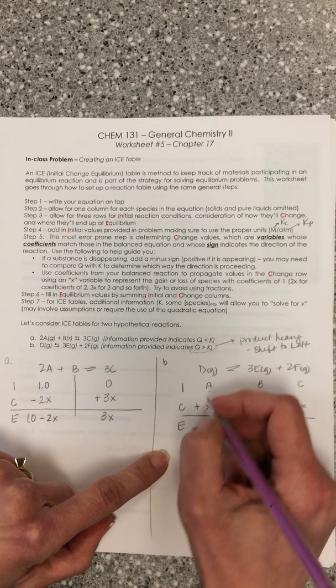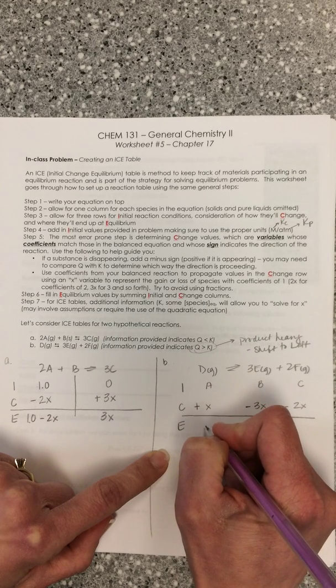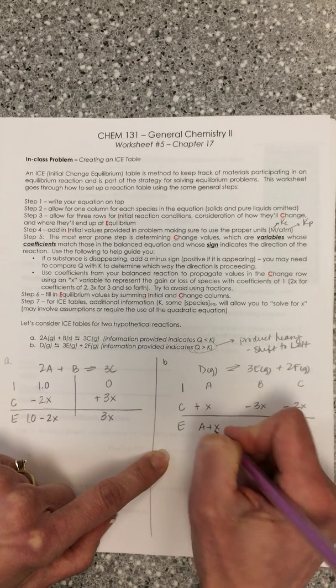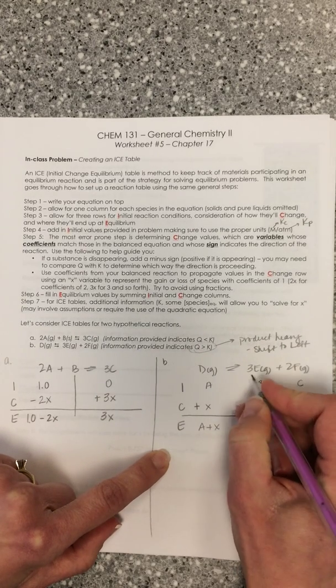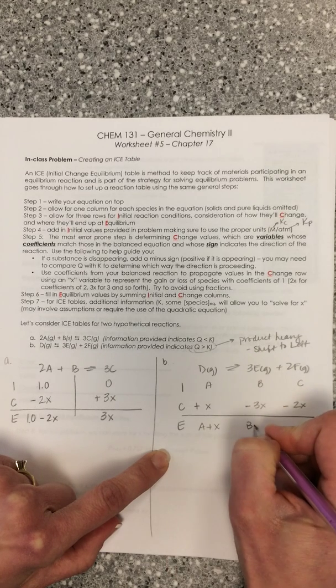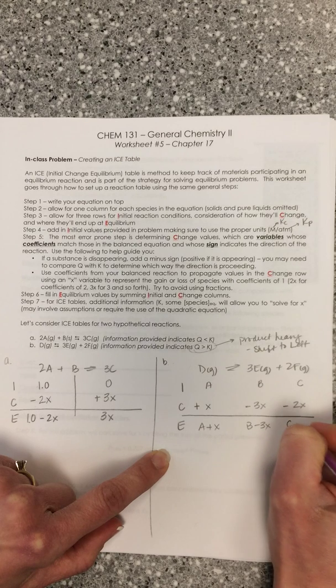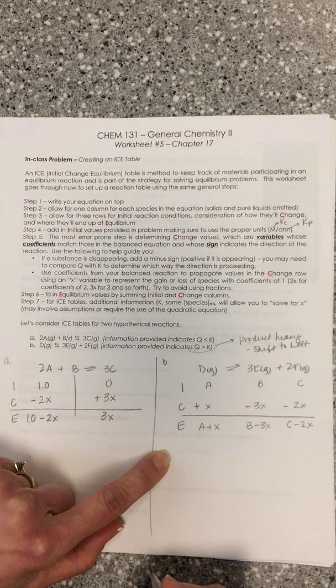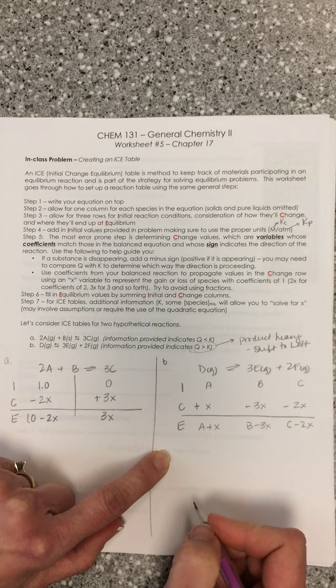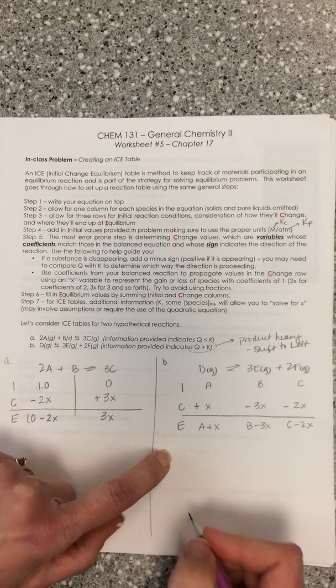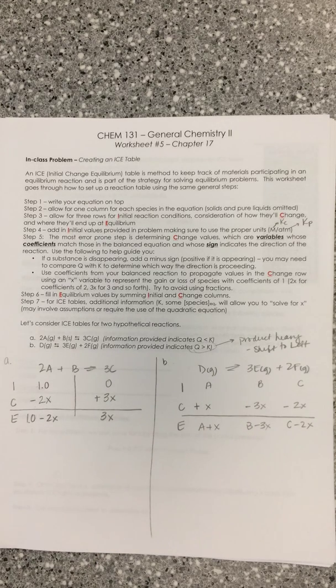Again, propagating this through, my equilibrium concentration of D is going to be some value A plus a little bit. E is going to be what you started with minus 3 times that little bit. And F is going to be C minus 2 times that little bit. If we want to find what that little bit is, we need to use some basic algebra and some other pieces of the problem that are given to us. So we'll work on those through the next few sample problems.